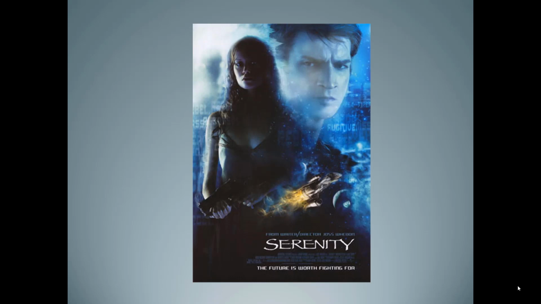The movie Serenity again, the blues are taken, and that blue is used in the text below. That tiny bit of yellow is repeated up in her hair.